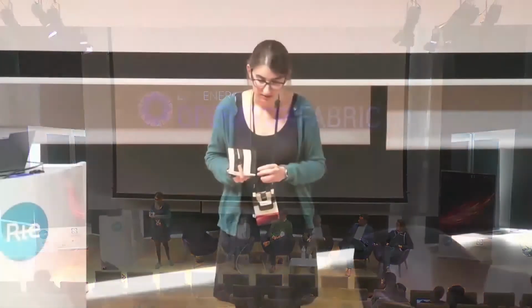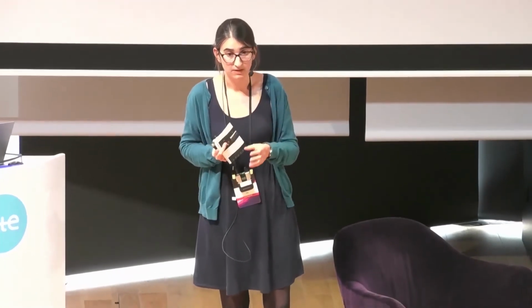So that's why today I'll try not to focus too much on the RTE use case and use a pretty abstract vocabulary. This, I hope, lets you imagine how you could use OperatorFabric, because that's what we're interested in.